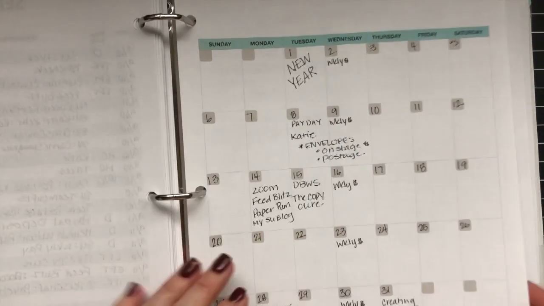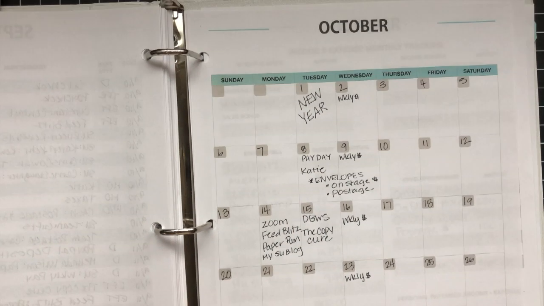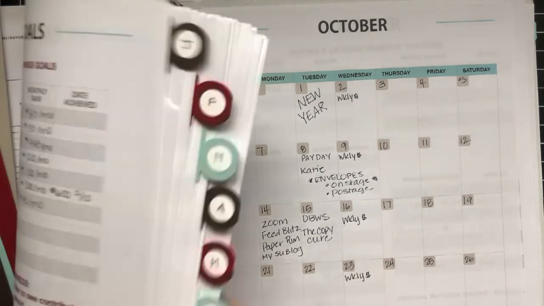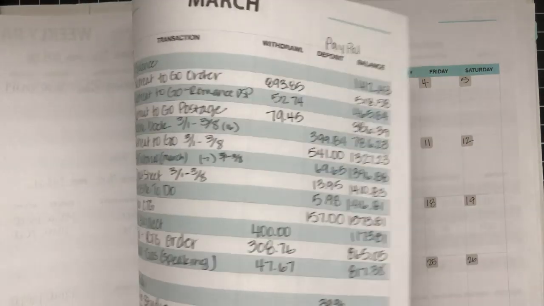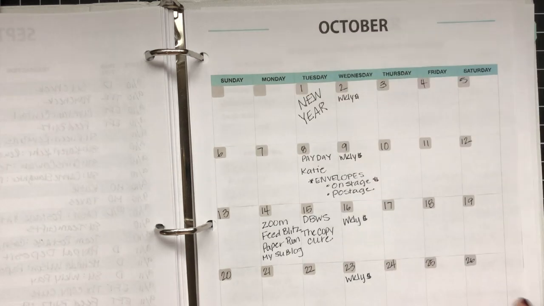So we're at the beginning of a brand new Stampin' Up year, and I want to start the year strong with really good budgeting practices, and it's getting close to time to print my next folder. I can't believe it. It's been like a year that I've been using this.